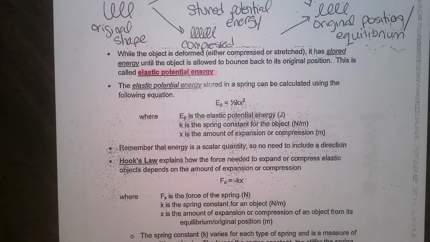The spring constant has to be given to us. It's not one number for everything. It depends. And then X is the amount of expansion or compression in meters. Okay, so EP equals 1/2 kx squared.